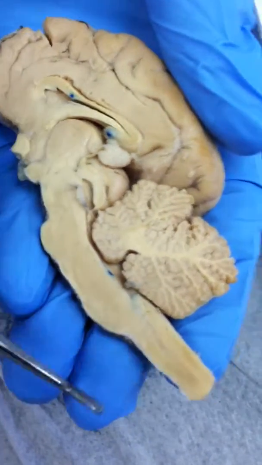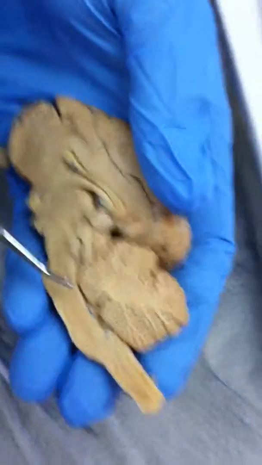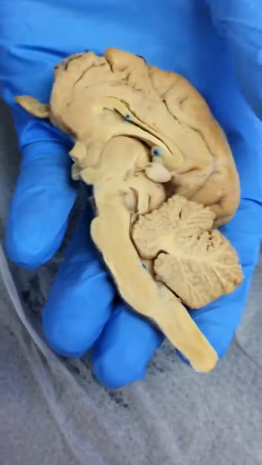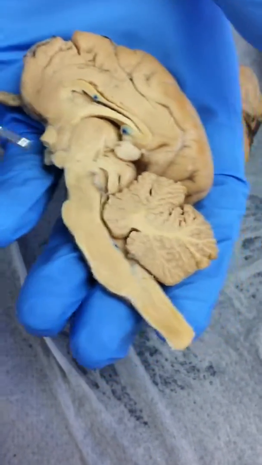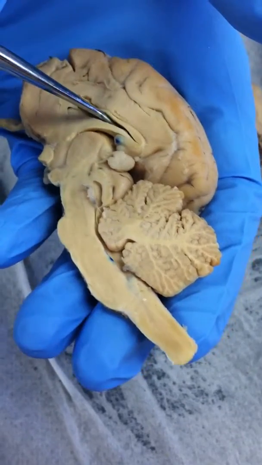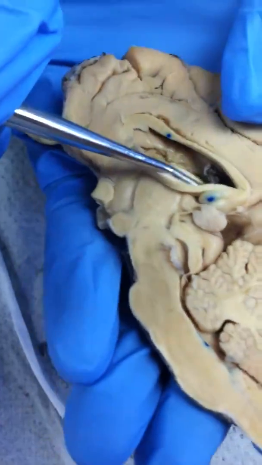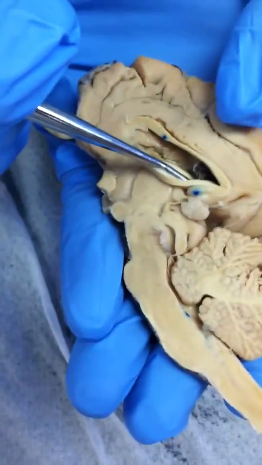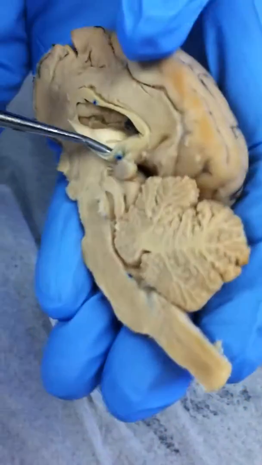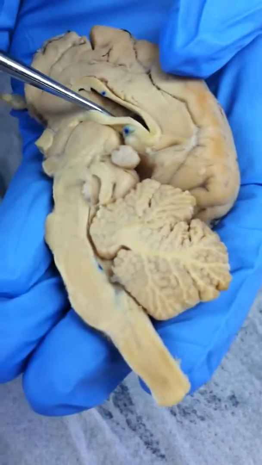The choroid plexus is what makes the cerebral spinal fluid. It's a network of capillaries that are in the lateral ventricle, and they make the cerebral spinal fluid. And you can't see them? You can, kind of. You see it? Black. Oh, okay. It's black. Choroid plexus, the black thing.